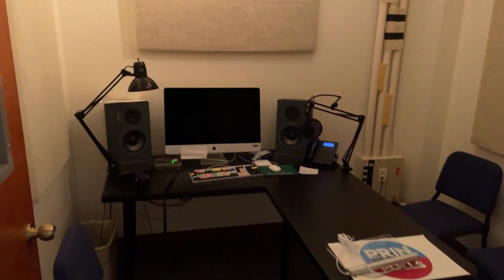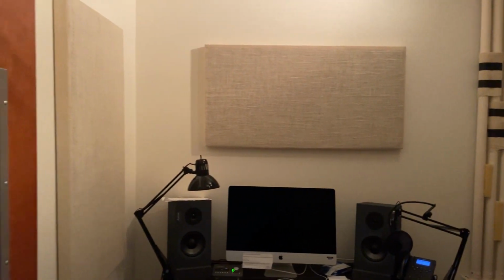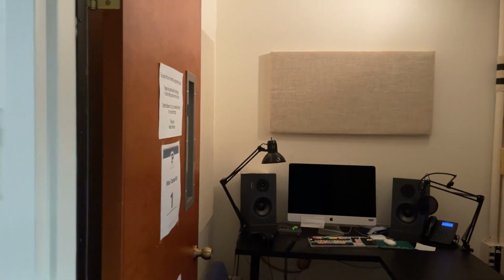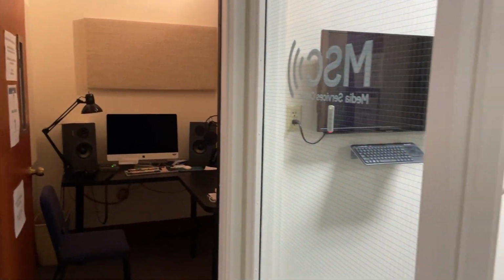It's also, as you can see, it's got audio treatment to it. The other rooms sound pretty boxy. This room at least has got a little bit of audio sound deadening, which is useful. So that's dedicated to that, even though you can still edit video in there. So, all right, well, let's move on to the TV studio now.